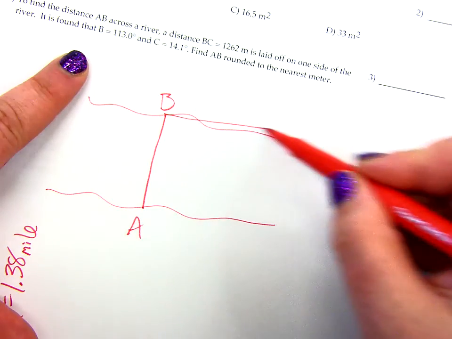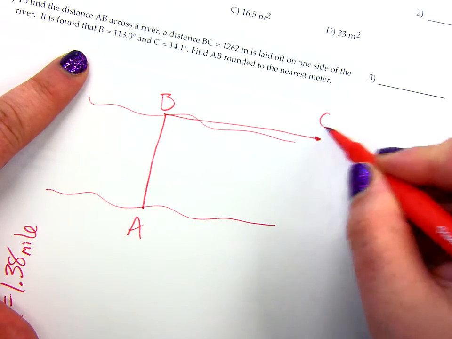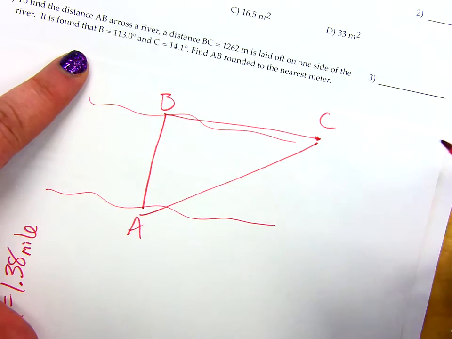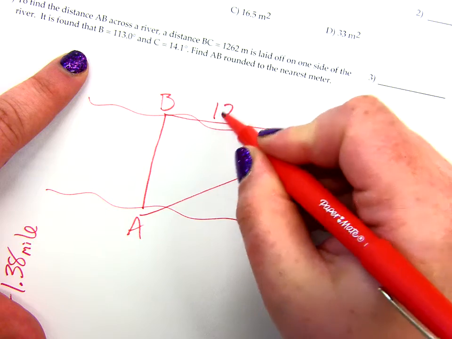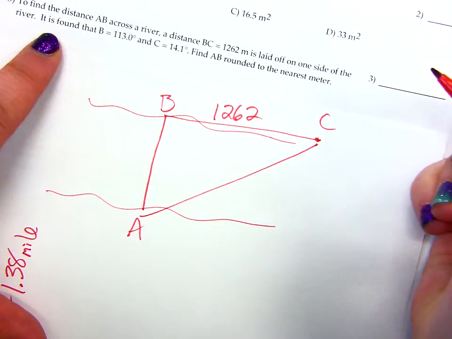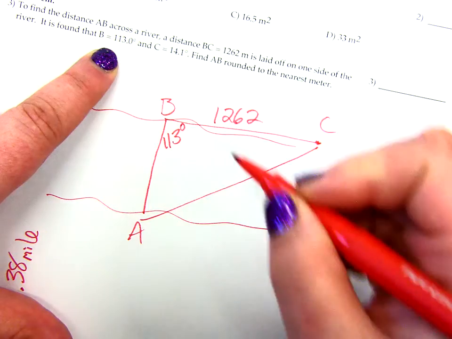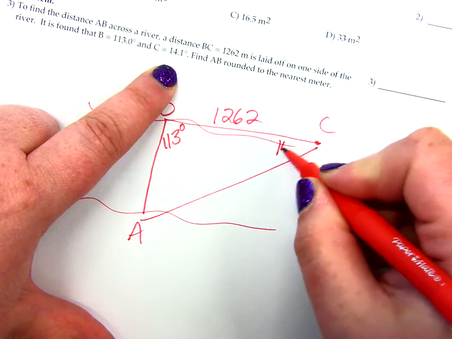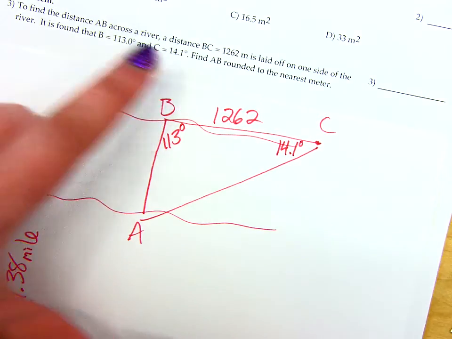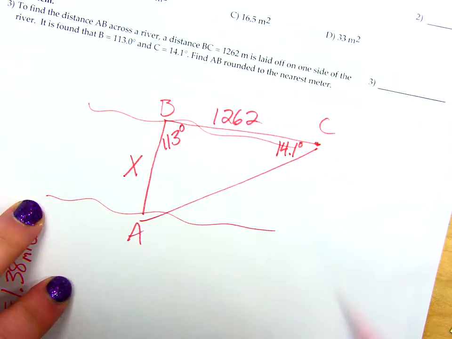They have laid some BC over on the side. So again, I'm really just making triangles. BC is 1,262 meters. Angle B is 113 degrees. Angle C is 14.1. Find AB.